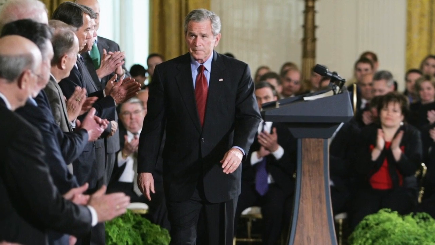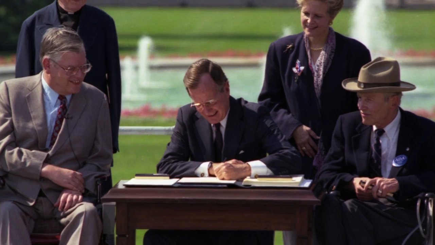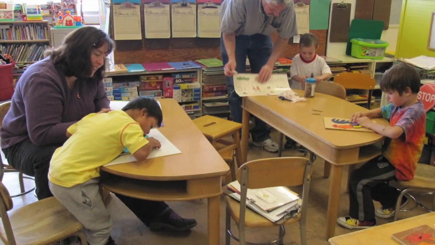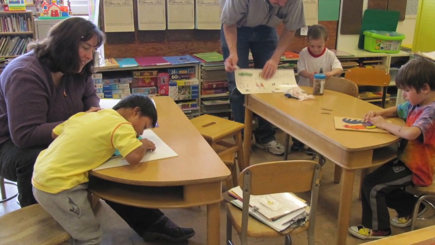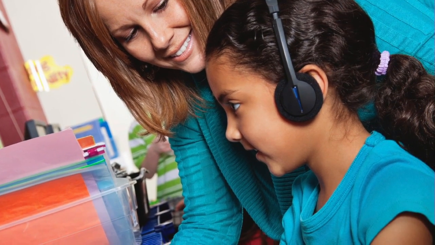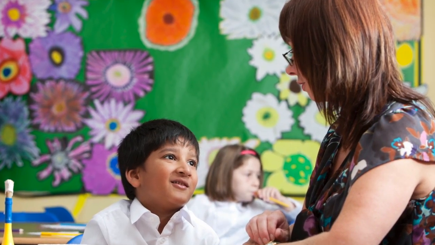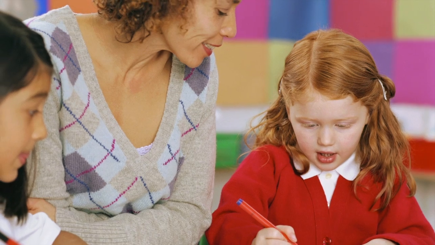The Individuals with Disabilities Education Act, along with the Americans with Disabilities Act, allowed for children with OCD to receive intervention services and accommodations in school settings. The question most educators have when dealing with an OCD student is, how do we go about teaching them?